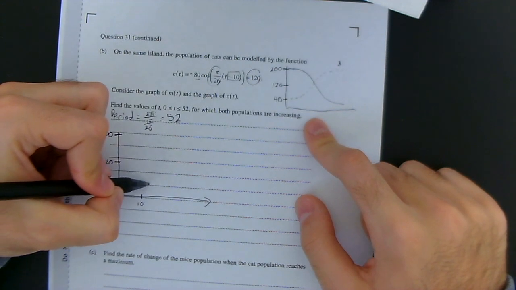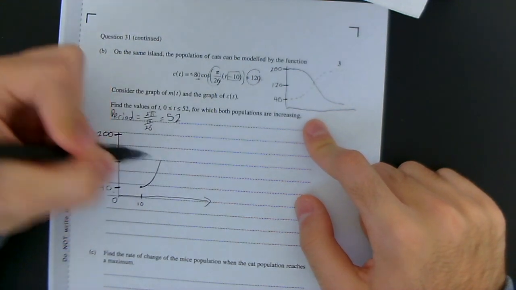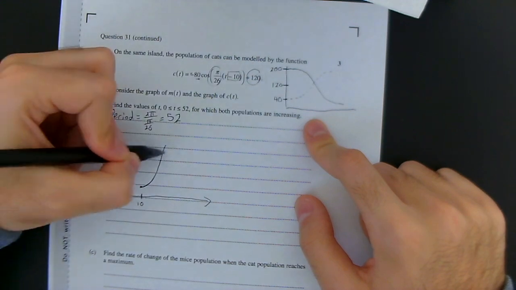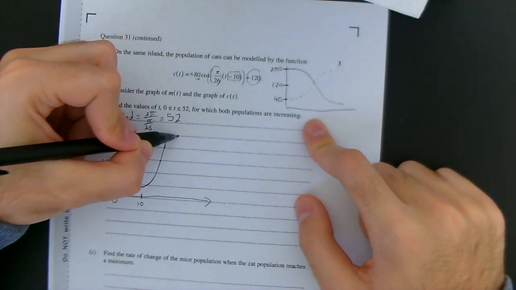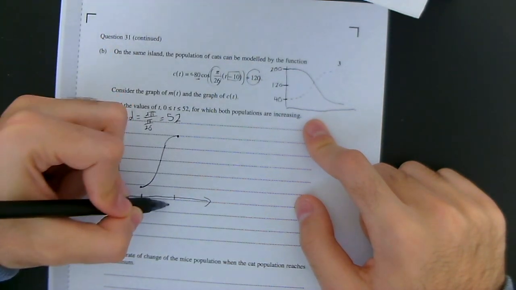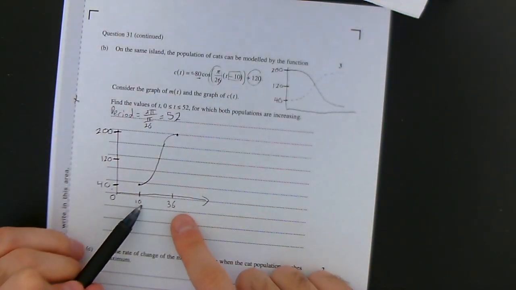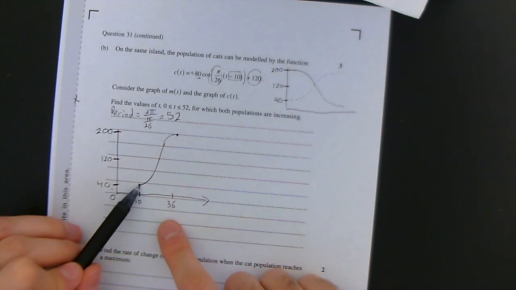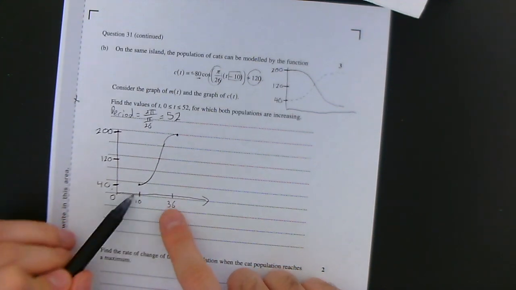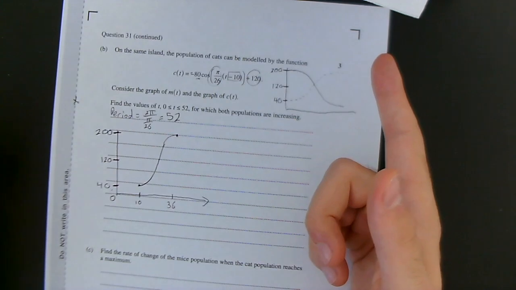So if we start to draw the cos curve, it can look like that, where this here is going to be equal to 36, where the difference between the trough and the peak is 26 units, which is half your period.